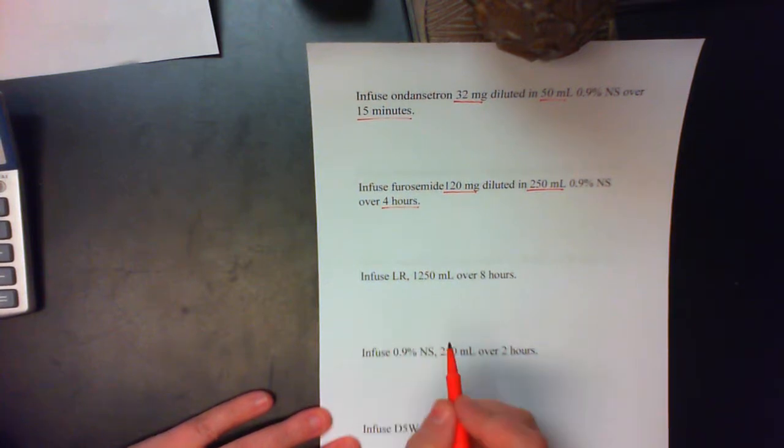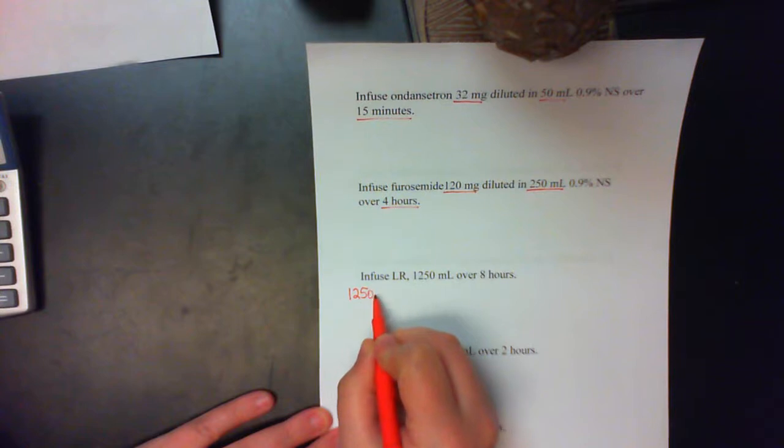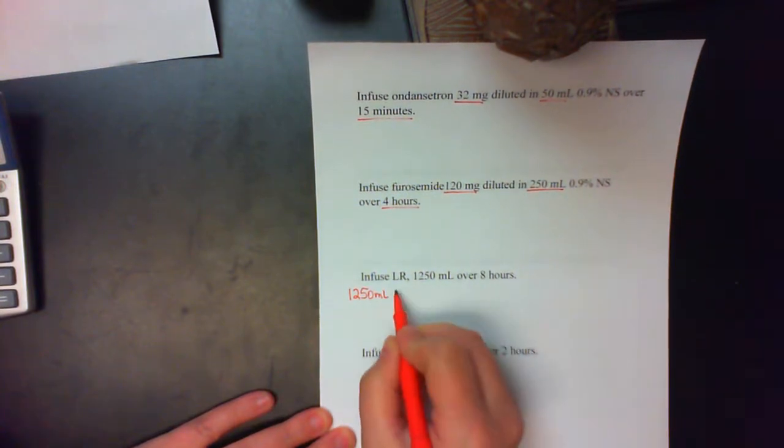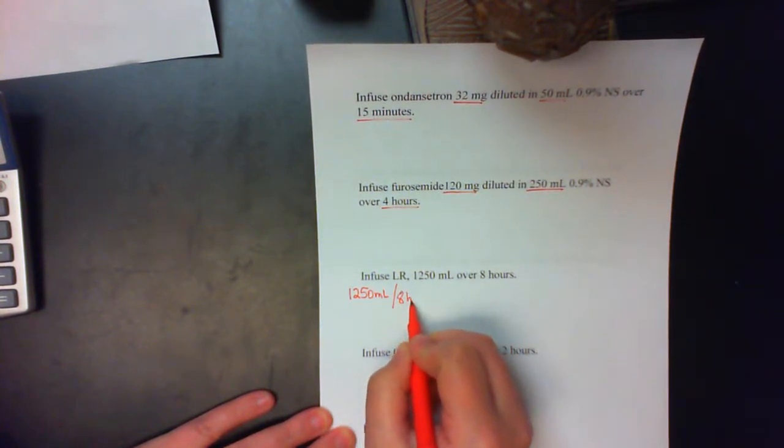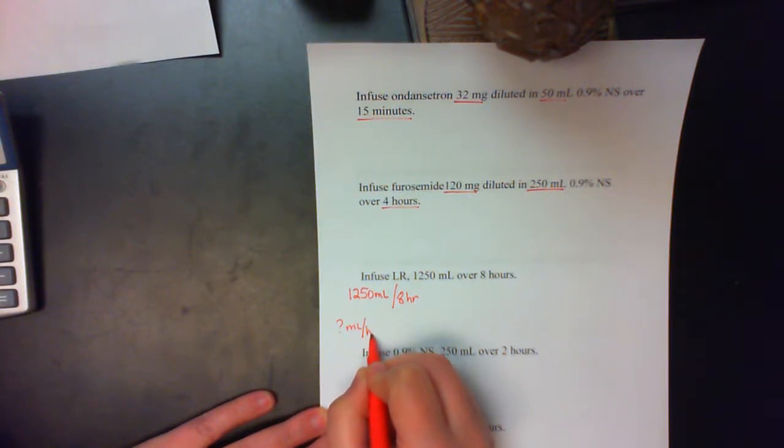With this one, our information is we have 1,250 milliliters, and we want to infuse that over 8 hours. And again, we're solving for milliliters per hour.